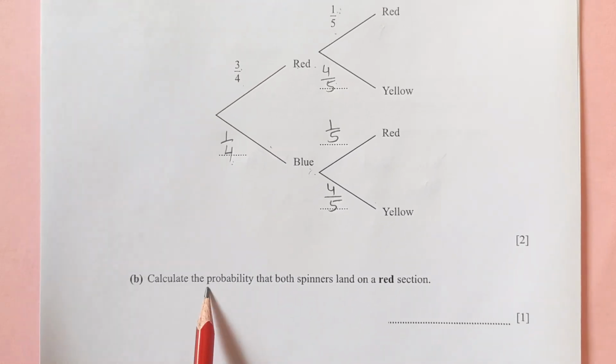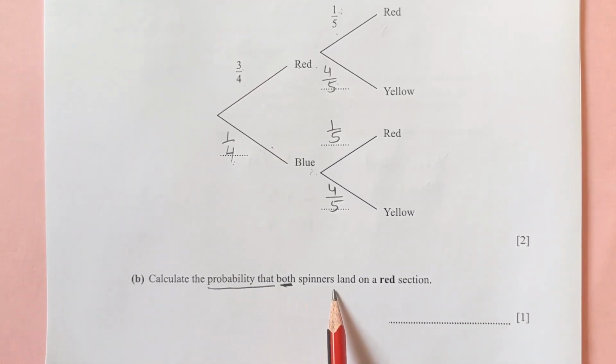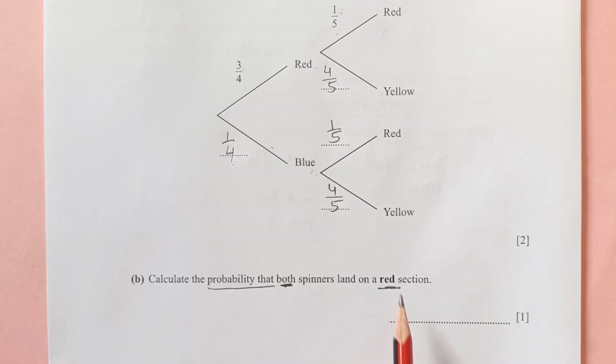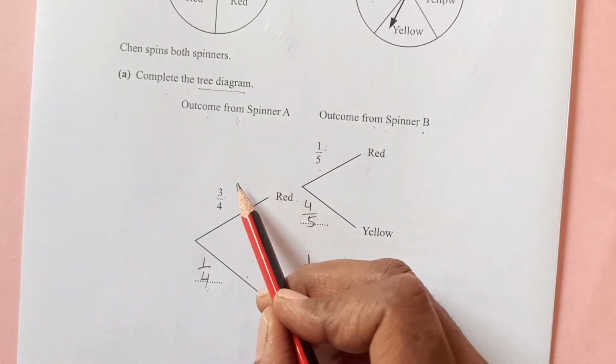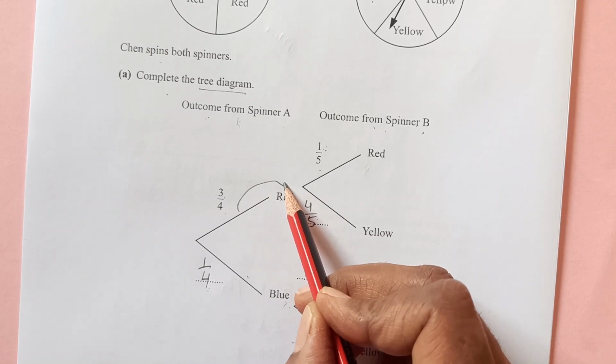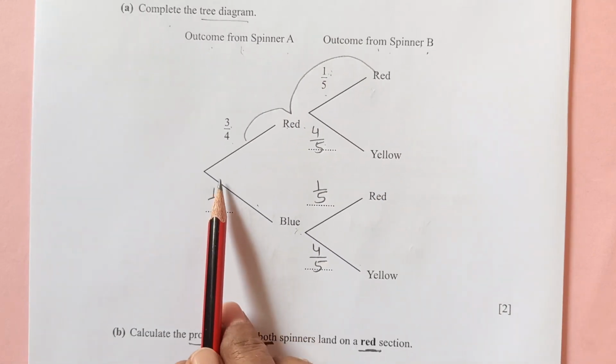Now calculate the probability that both spinners land on a red section. So red and red is here. You see this one, from here is red and red. Is there any other red and red?